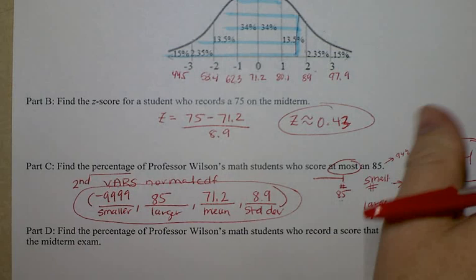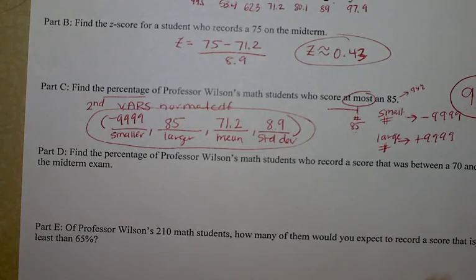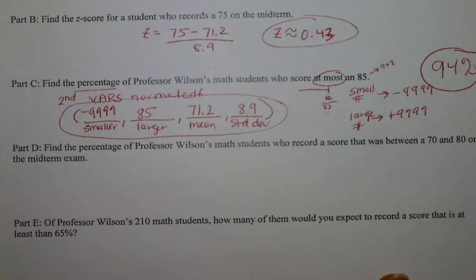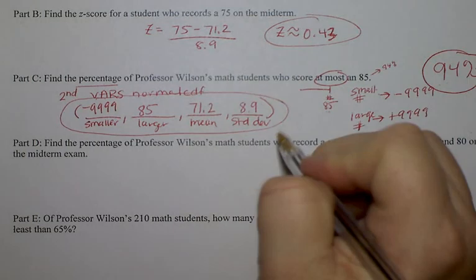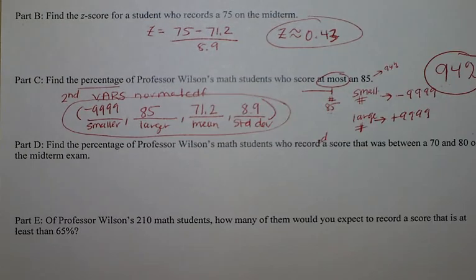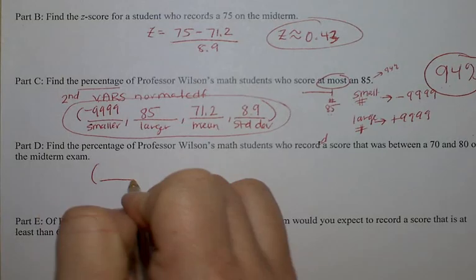We're going to go down right now to part D. Find the percentages of Professor Wilson's students who recorded a score that was between 70 to 80 on the midterm exam. Okay, so how do we show work? Make your 4 spaces.